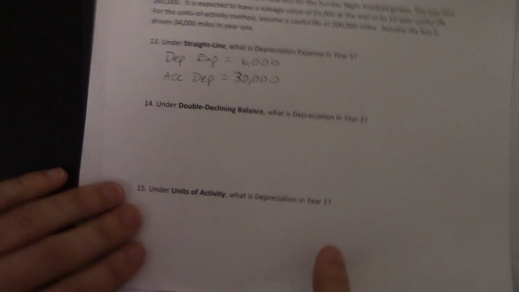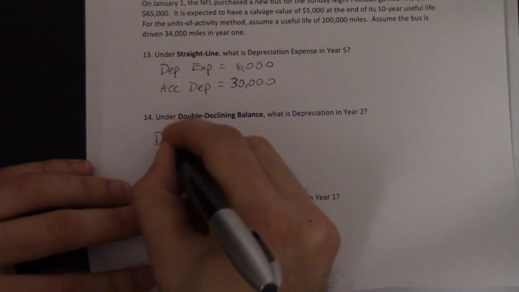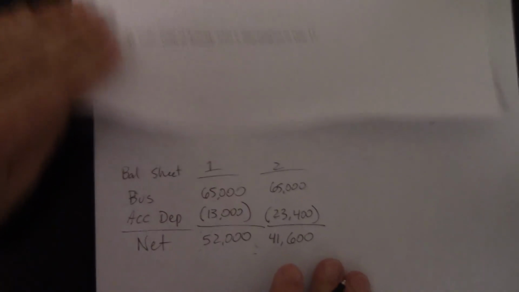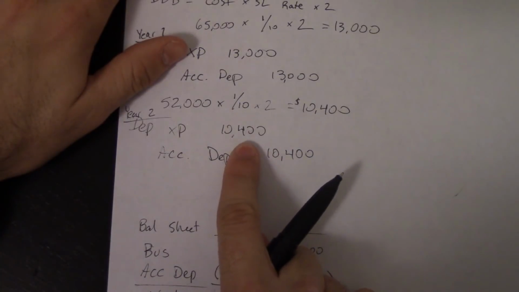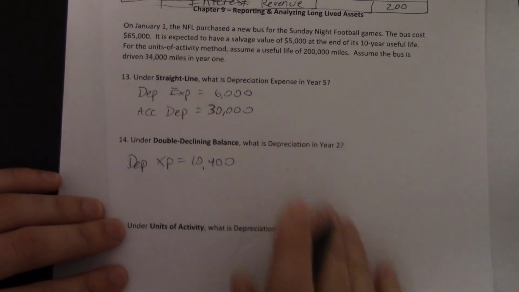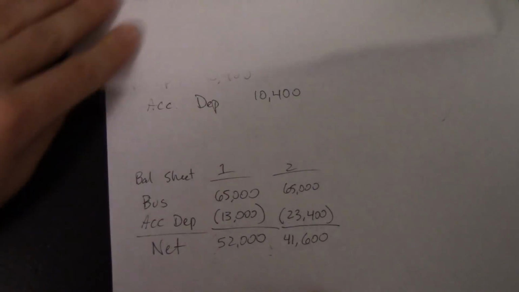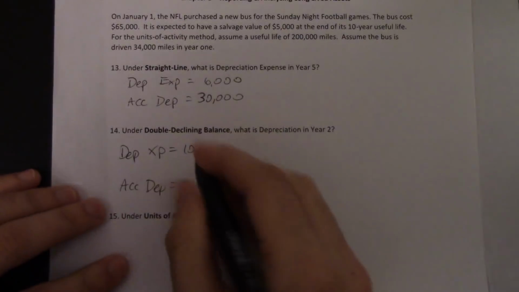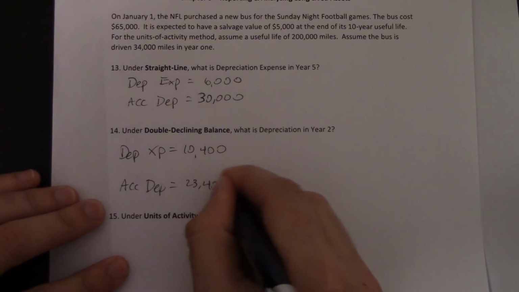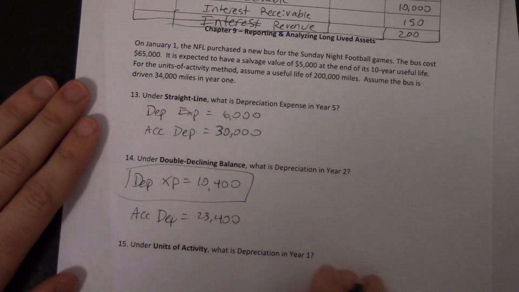So this question is asking for the depreciation in year 2. Our depreciation was 10,400, and our accumulated depreciation in year 2 was 23,400. But to answer this question, our depreciation is 10,400.